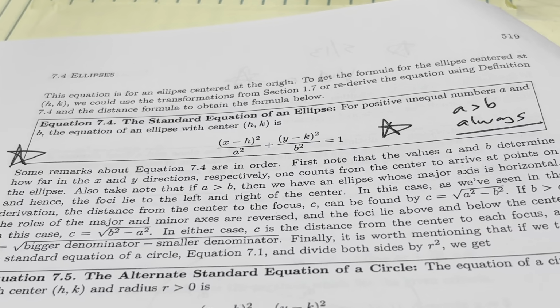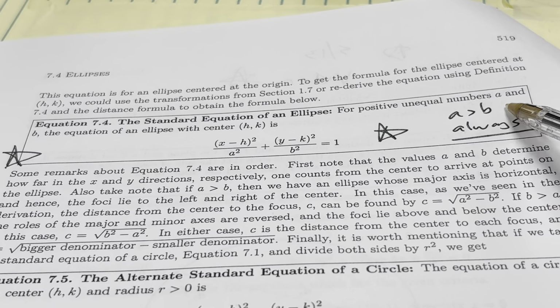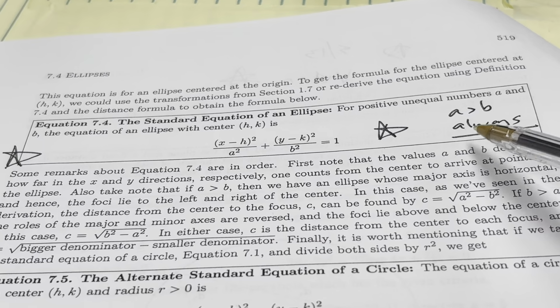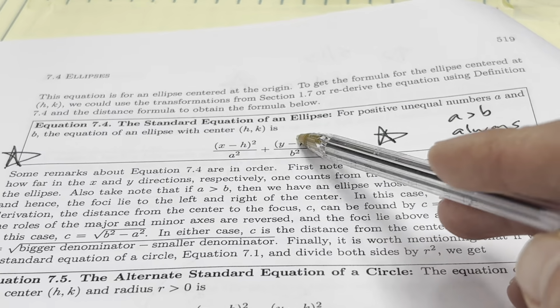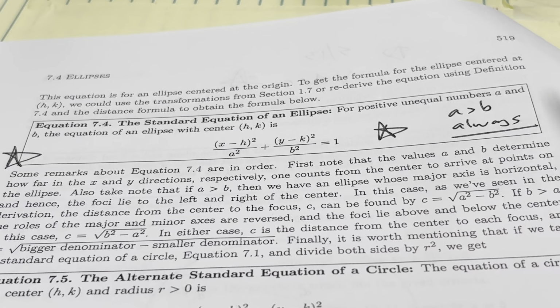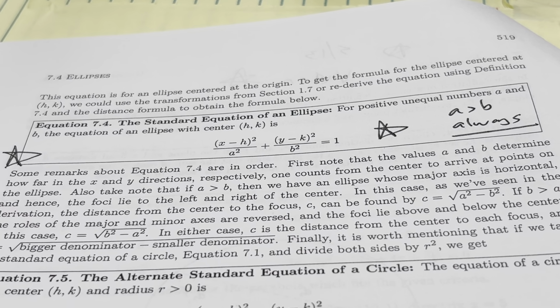Now, last year, we talked about x squared over a squared plus y squared over b squared equals 1. We said that a is always bigger than b. A is associated with the major axis. Now, here we're going to have a center that is not (0, 0). It's not going to be on the origin like it was last year.